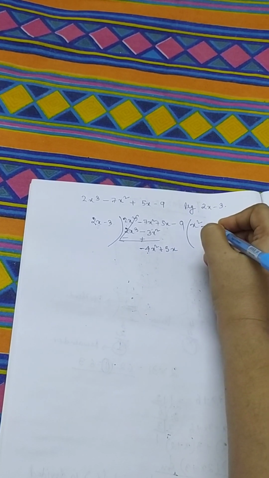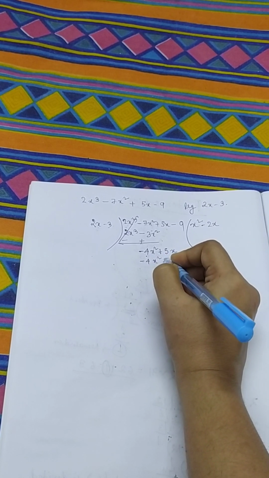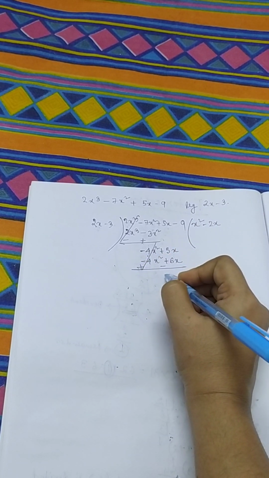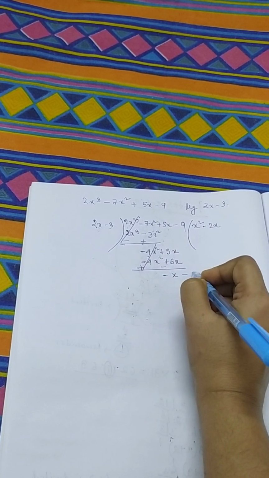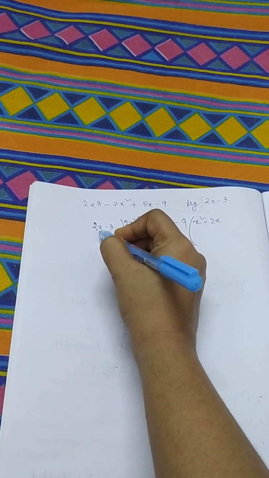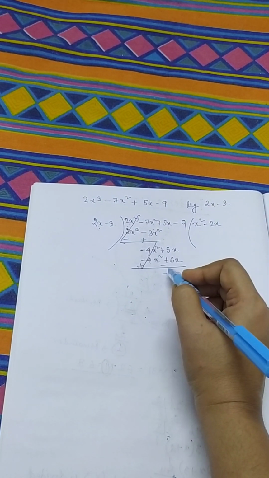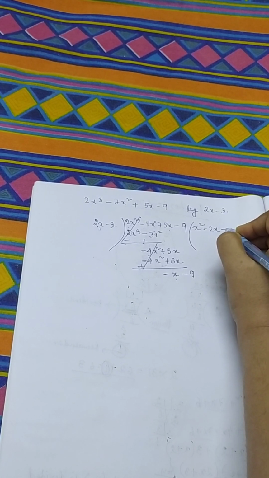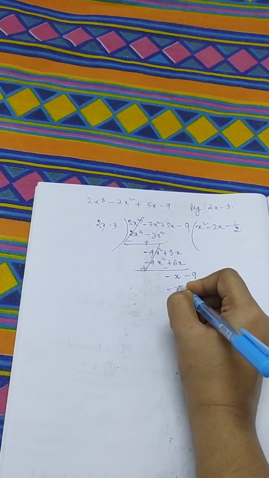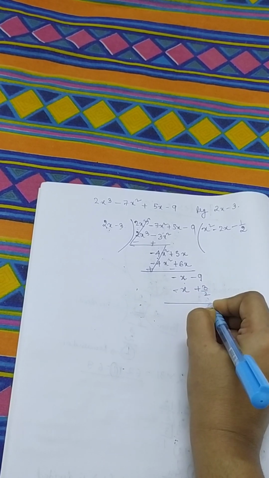It will be minus 2x. So it will be minus 4x square plus 6x, sign changed. So it will be minus x minus 9. Now the problem arises. It is x and it is 2x. So if I multiply it with minus half, what will happen? It will be minus x plus 3 by 2.